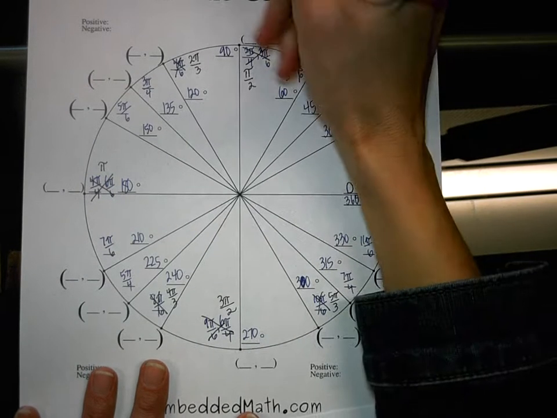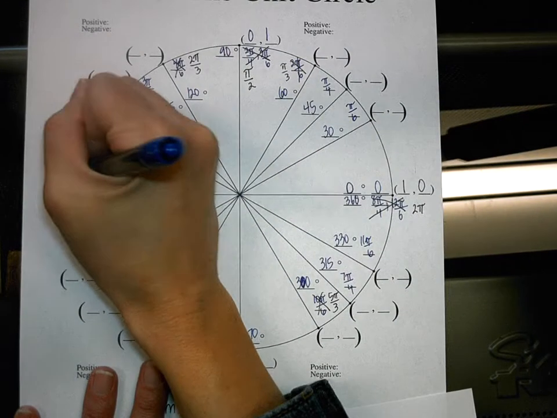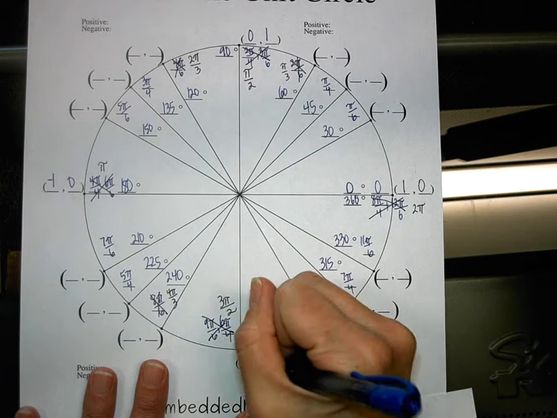Up here at the top is 0, 1. To the left? -1, 0. Good. And below? 0, -1.